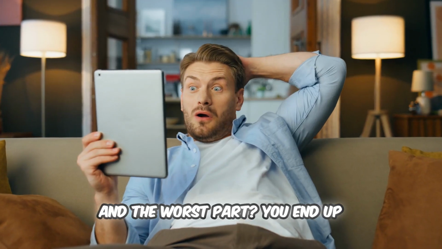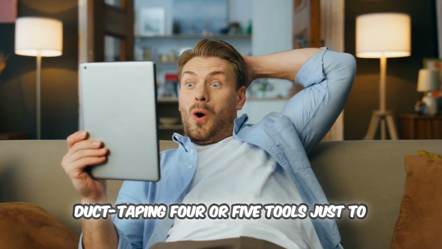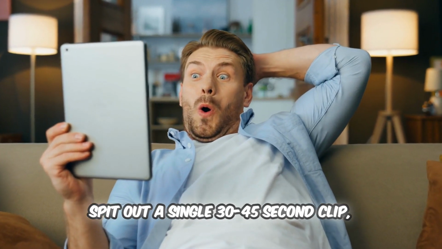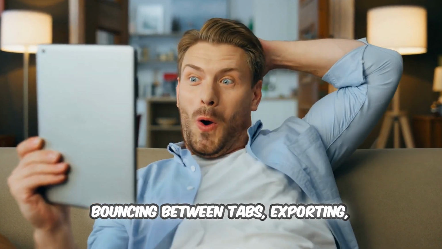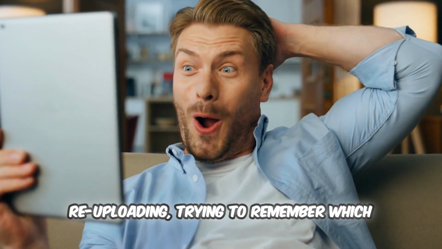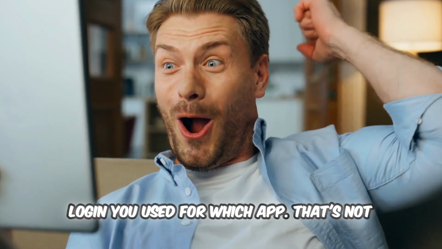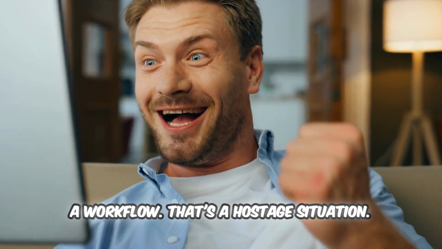And the worst part, you end up duct taping 4 or 5 tools just to spit out a single 30-45 second clip, bouncing between tabs, exporting, re-uploading, trying to remember which login you used for which app. That's not a workflow. That's a hostage situation.